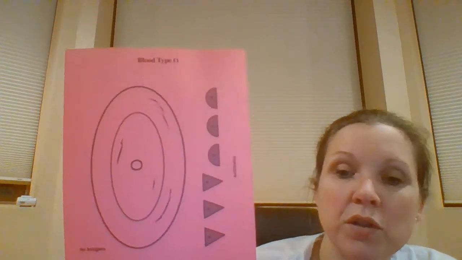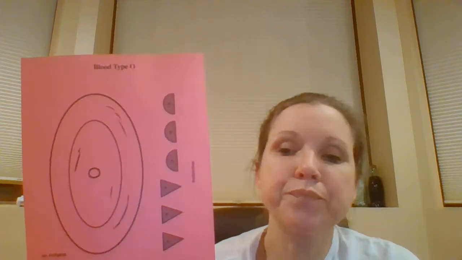But getting an understanding of blood types and blood transfusions and why some work and some don't is what we're trying to accomplish with this last portion of our conversation. So when we look at the different blood types that are out there, this first card that I have is showing you the blood cell itself. So you have the blood cell over here.